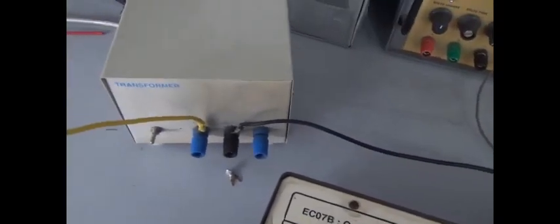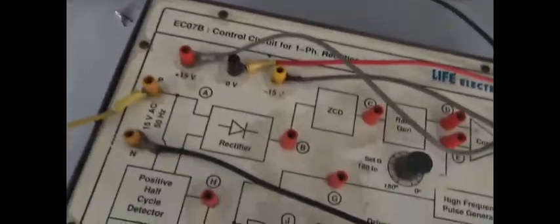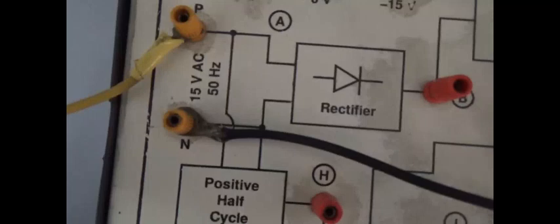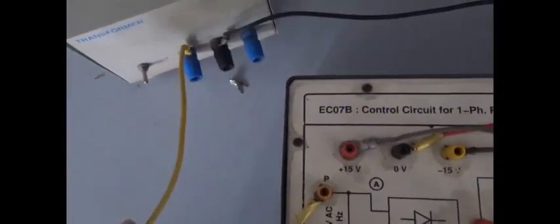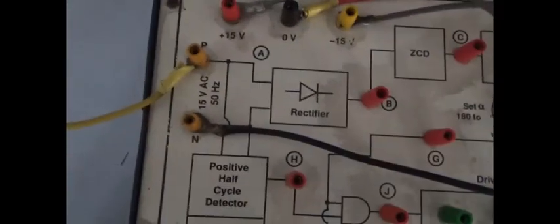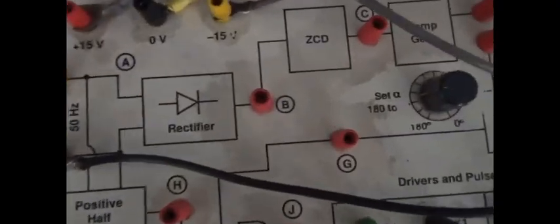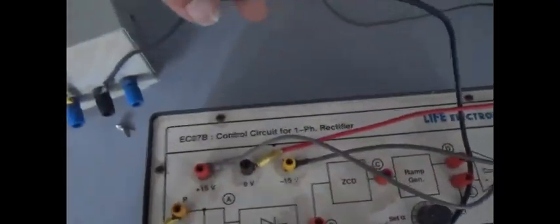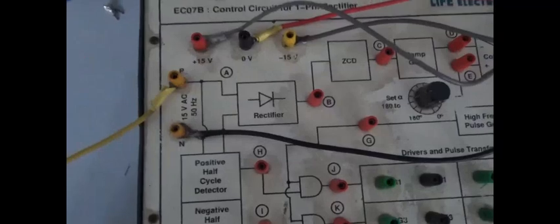This is a step down transformer. It is powered from 230 volts, and it will step down the AC voltage to 15 volts, and 15 volts AC is provided here. From the transformer positive it's given to positive here, the phase, and from 0 it's given to neutral. This is the connection we are supposed to do for the AC side.